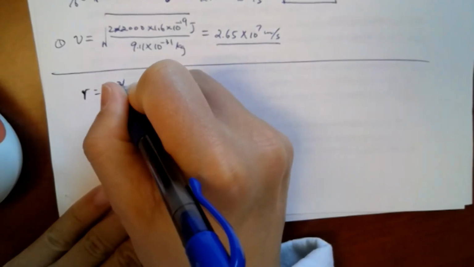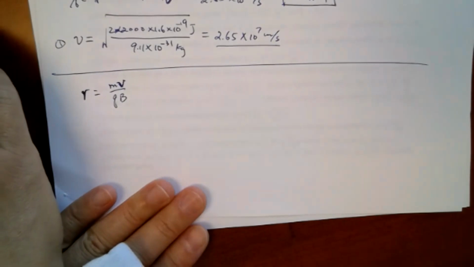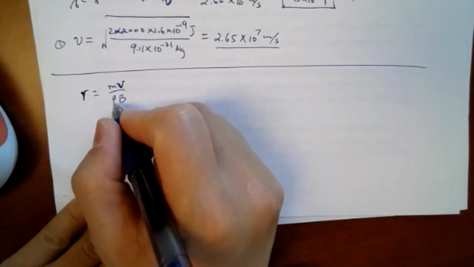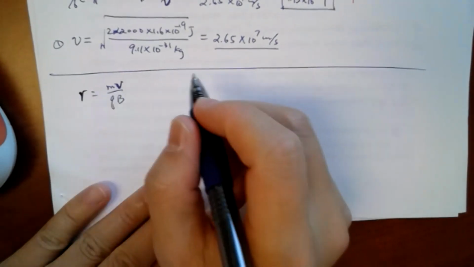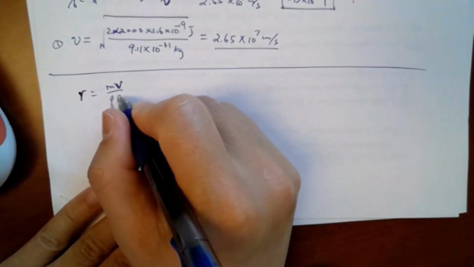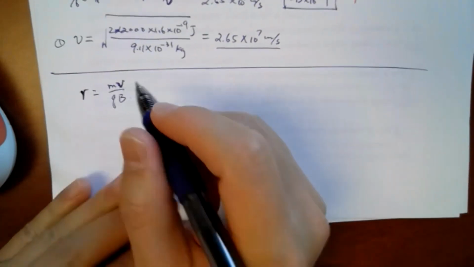The q is the same, one is positive, the other is negative. For the radius, it's a scalar quantity, so we don't care about the signs. So we can calculate. It gives us the velocity and B field. The mass and the charge for the electrons and protons are fundamental constants.